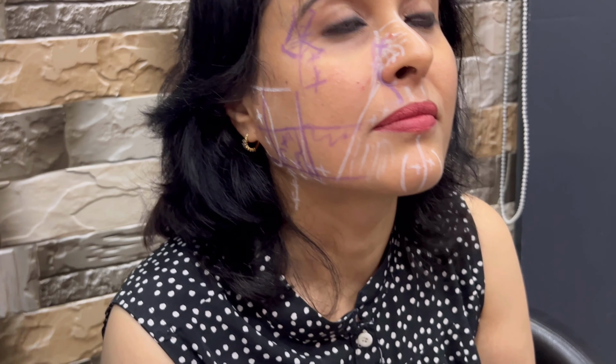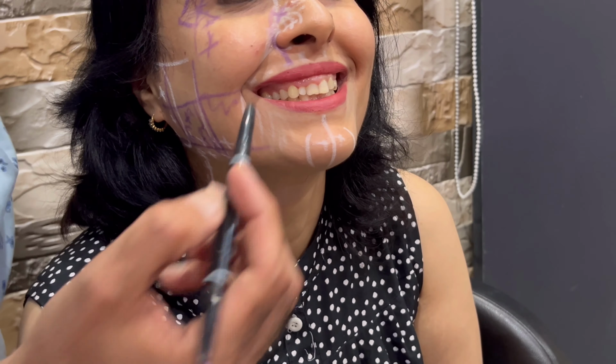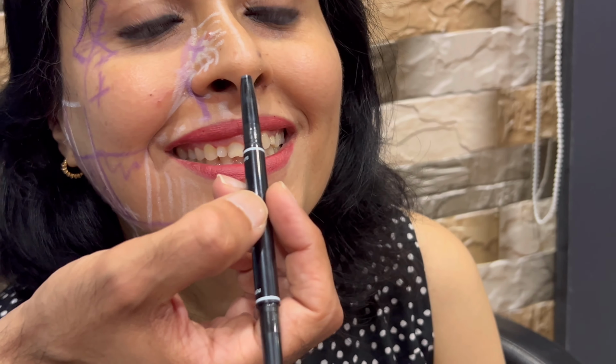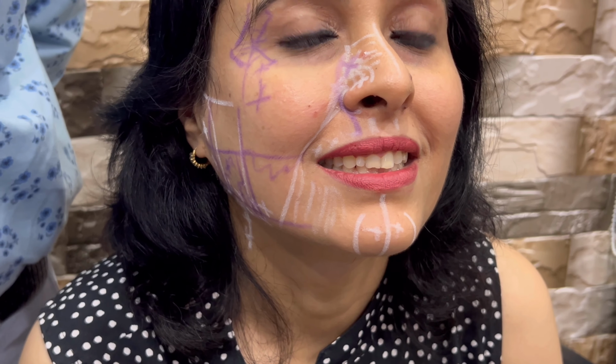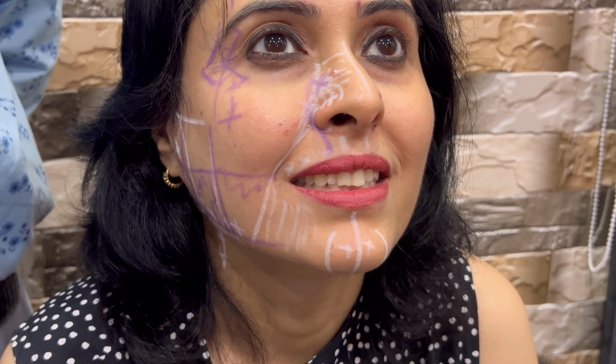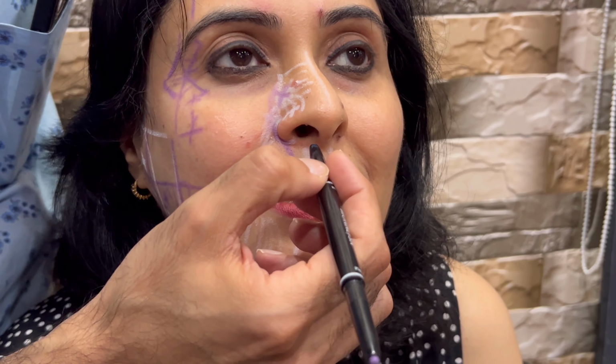Okay, depressor septi, smile. Okay, so some people, not her as much, but some people can take the tip of the nose down when they smile. Yes, so to relax that, it's called a parrot beak deformity. So every time they smile, that beak goes down like that, right? Parrot beak deformity. So if you have to correct that, the muscle that is pulling is depressor septi.